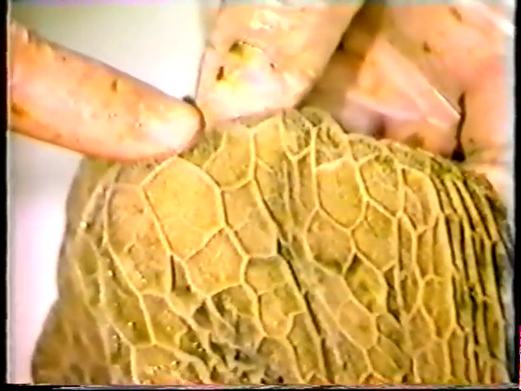This honeycomb structure is the reticulum. It's known as honeycomb tripe, and tripe eaters may well recognize this structure. The reticulum has a similar function to the rumen, but the reticulum also serves as a receptacle for debris, nails and stones which sheep inadvertently eat.